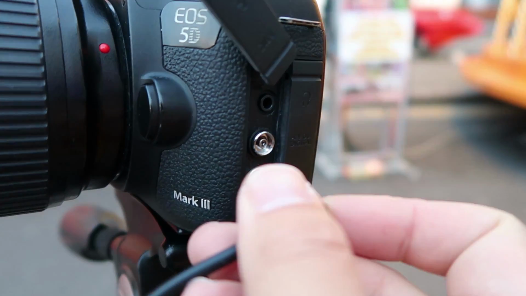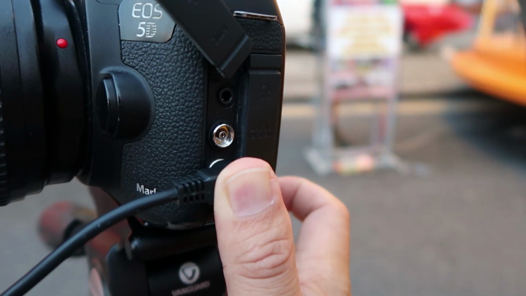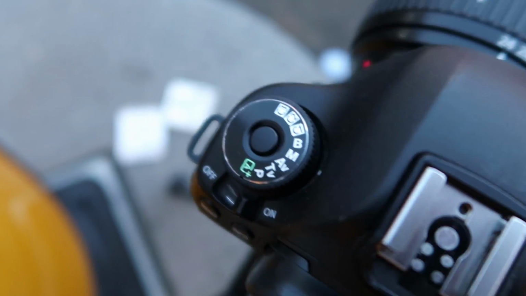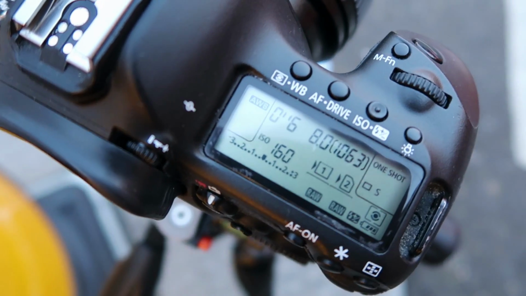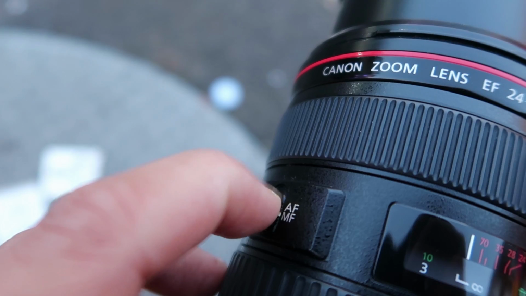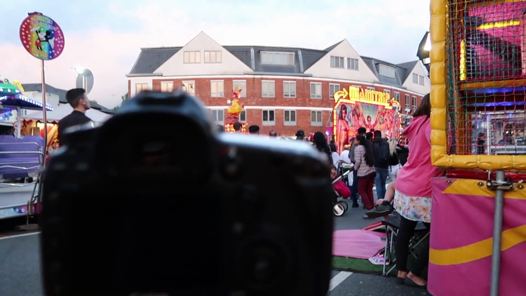So I'm just going to plug the intervalometer into the side here. I'm going to set it to shoot once every 3 seconds. Everything on manual on the camera, 0.6 of a second is the shutter speed. I'm going to switch the lens to manual focus, so the exposure shouldn't change and the lens shouldn't refocus at all.